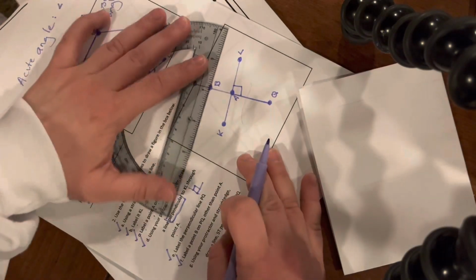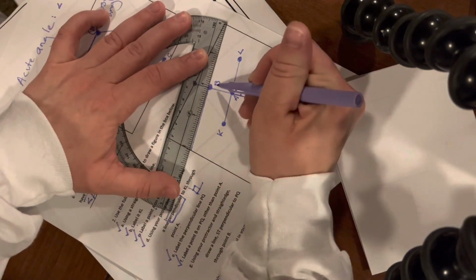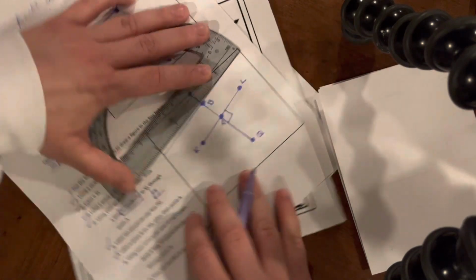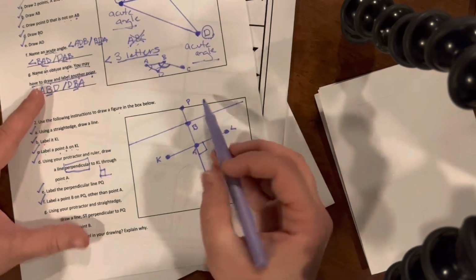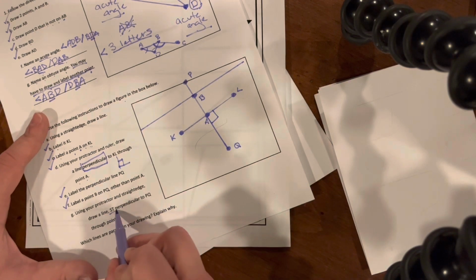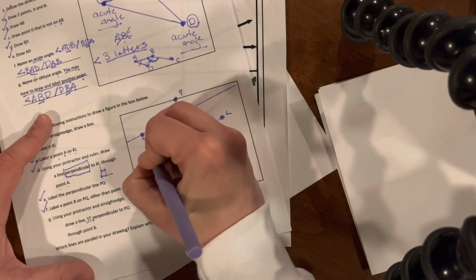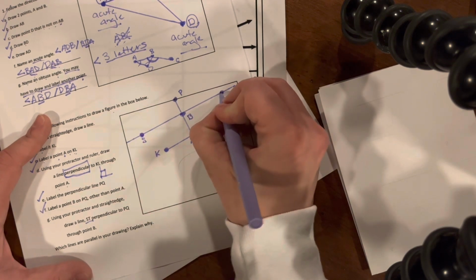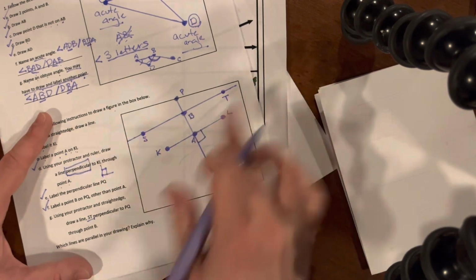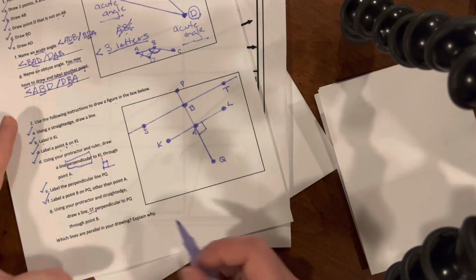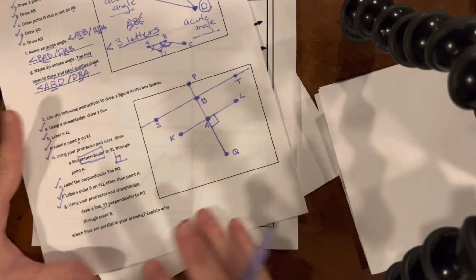And then I can just extend it longer, going this way. And now I have a line that is perpendicular to PQ, and they told us to label it ST. So I'm gonna label it ST. You don't have to draw the line this long. I just accidentally did. All right, and it's through point B, so we're good right now.